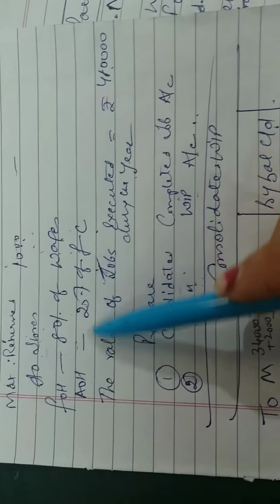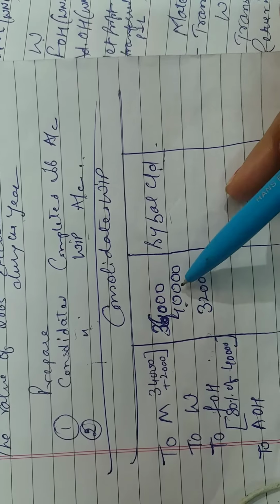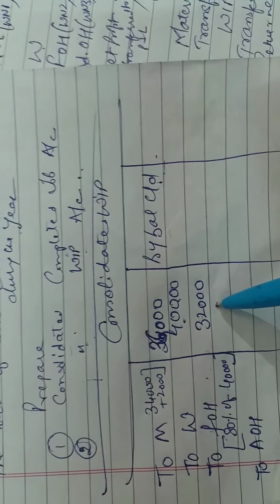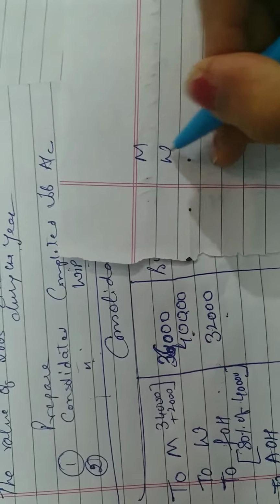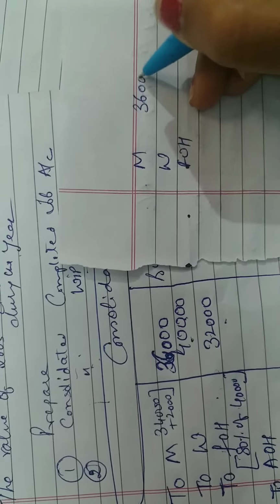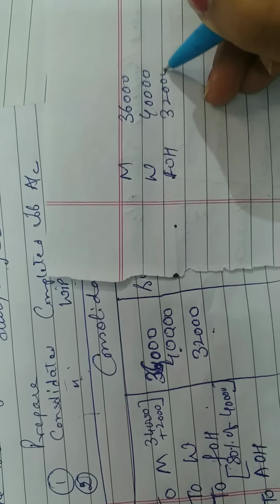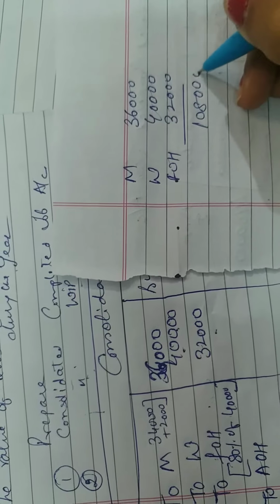Now the administration overheads are 25% of the factory cost. Again, how does factory cost come? Material, wages and factory overheads are added. So if I go to the working notes, material, wages and factory overheads added, 36,000, 40,000 and 32,000, is going to give us 1,08,000.